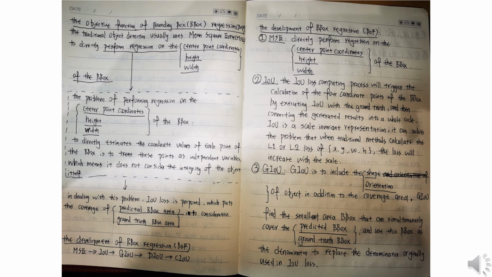To deal with this problem, IOU loss is proposed, which puts the coverage of the predicted bbox area and the ground truth bbox area into consideration. Which means that in IOU loss, we consider the center point coordinates, heights, and widths of the bbox, just like the method in MSE.